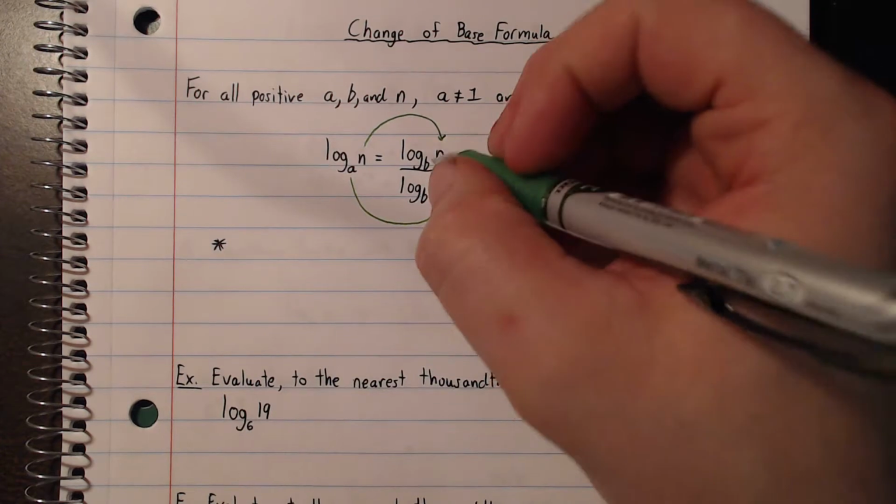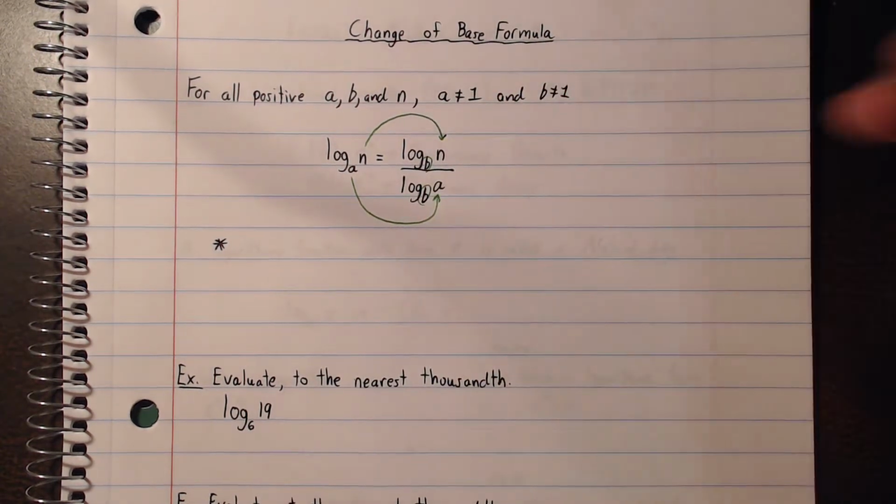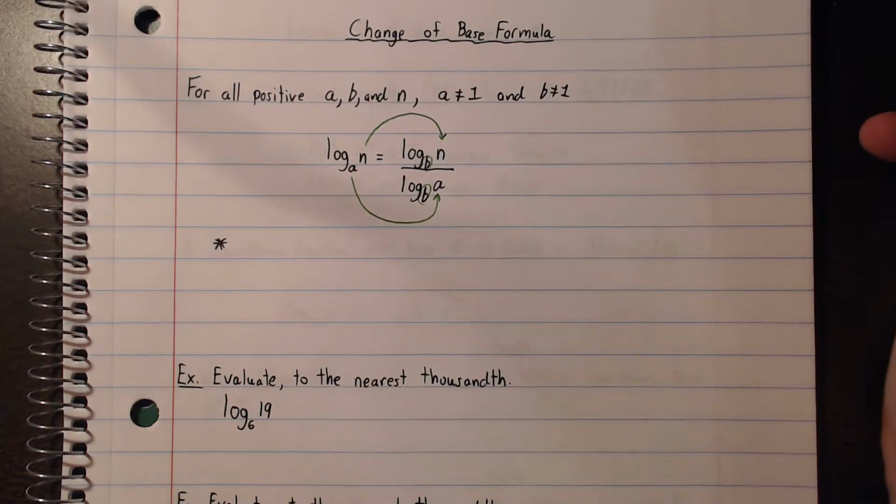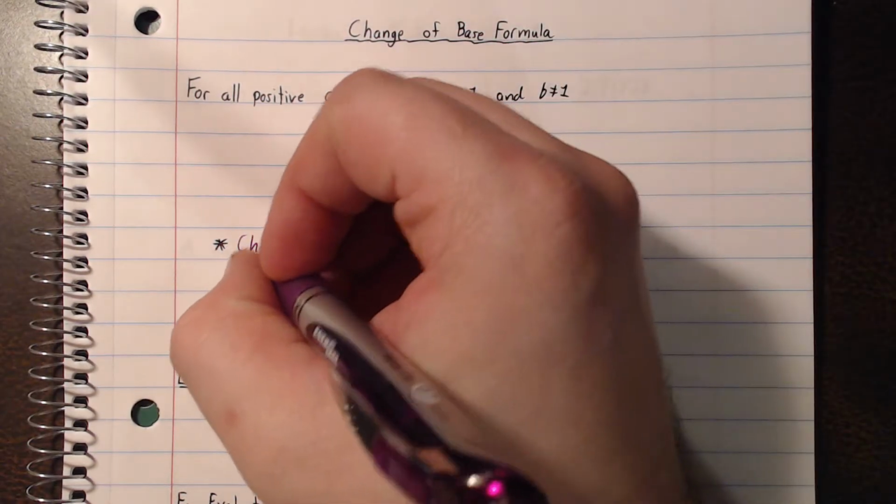As far as this b, right? The b just kind of came out of nowhere, right? It didn't tell us what b had to be. It just sort of appeared. And because it just appeared and didn't specify what it had to be, we're going to be smart and we're going to choose 10 for our base.